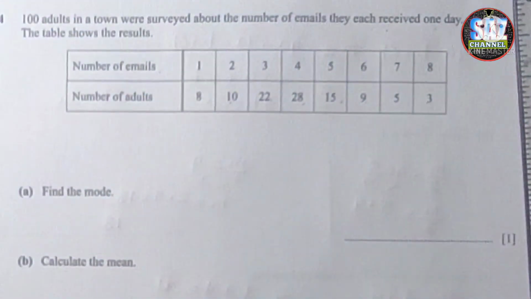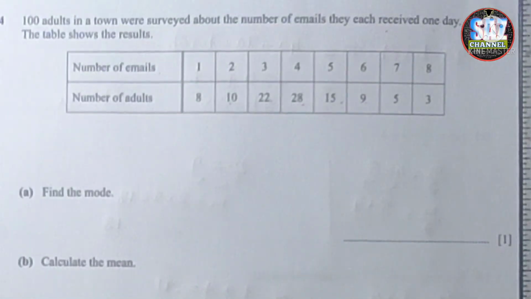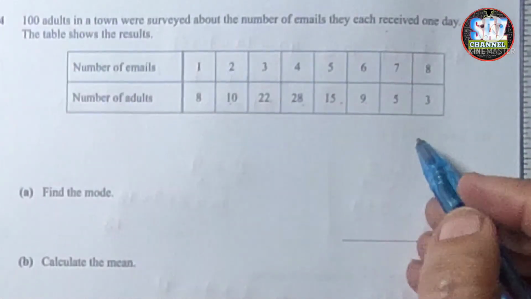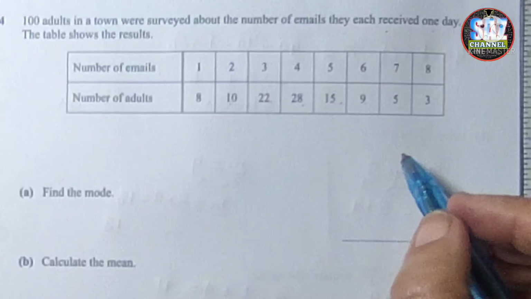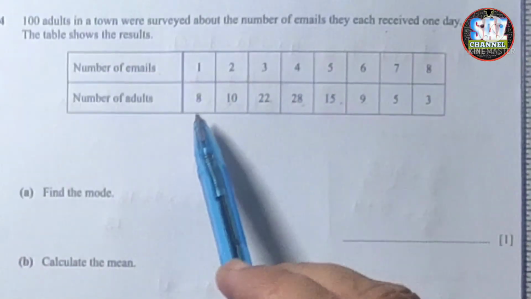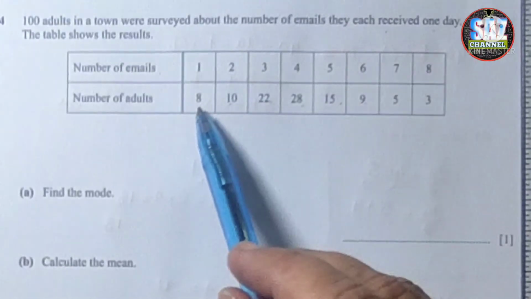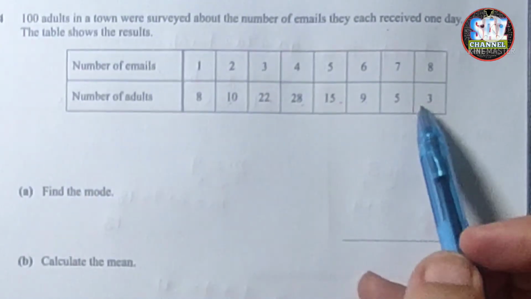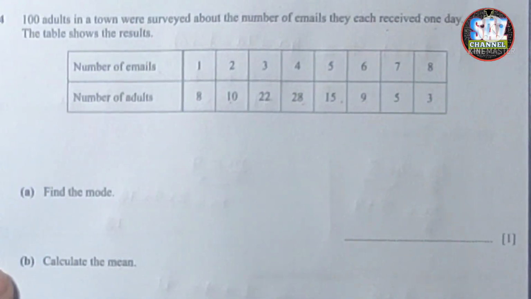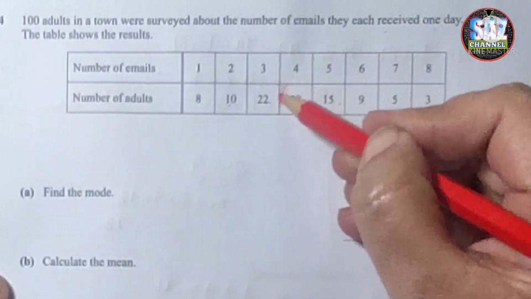Recall my D2 lessons of statistics where we decided what will be the mode for the group data. Mode is the number that has the largest frequency in front of it, the most repeated, most occurring. It's up to you how you keep things in your mind, but these are really easy concepts. So we have to see what is the largest frequency here: 8, 10, 22, 28, 15, 9, 6, and 3. If we observe the frequency, we can see that 28 is the largest frequency.